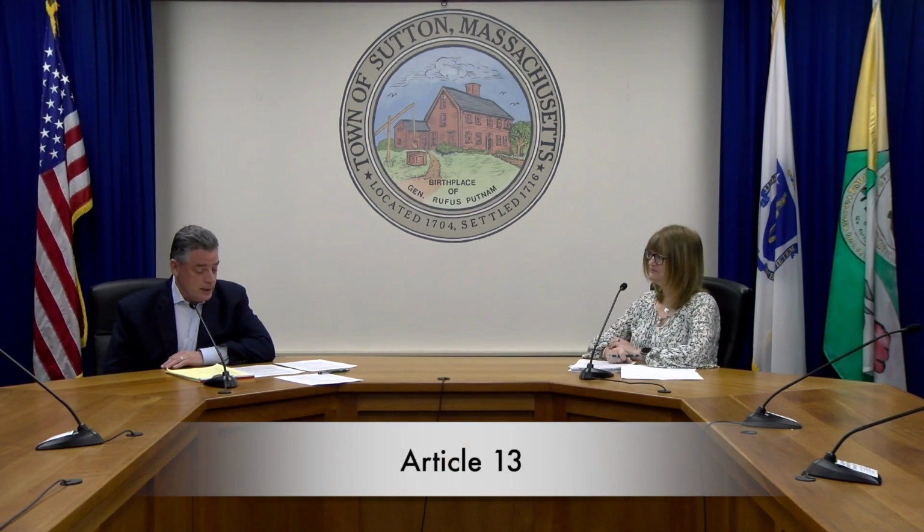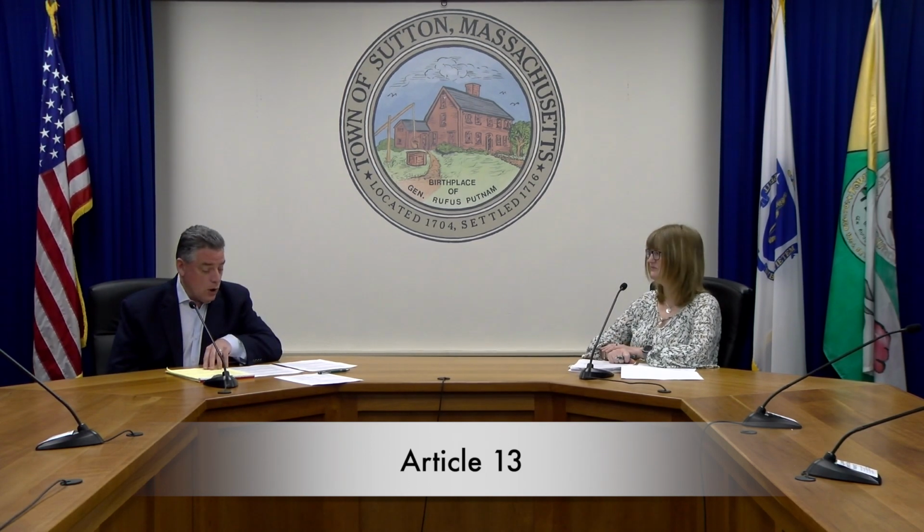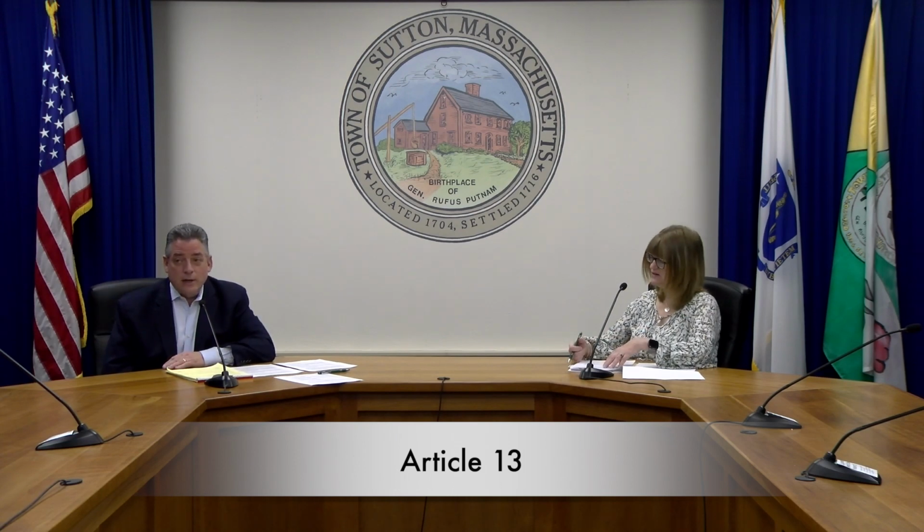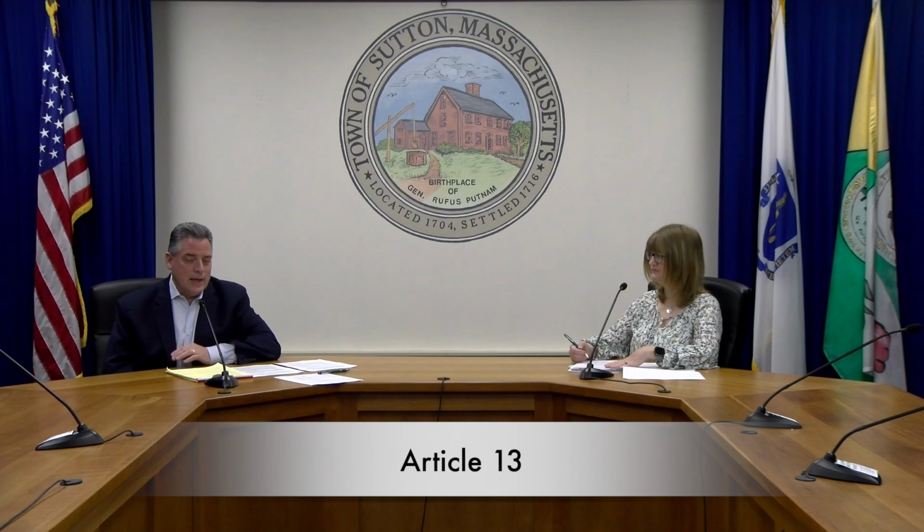Yes. Article 13. See if the town will accept Mass General Law, Chapter 32, Section 2B. It allows call firefighters who are later appointed full-time firefighters to buy back more than 5 years of time. We have a couple of firefighters here in Sutton that started as call firefighters and became full-time working for the town of Sutton. One individual has been working full-time for 7 or 8 years and has many years of call time prior to those permanent 8 years.